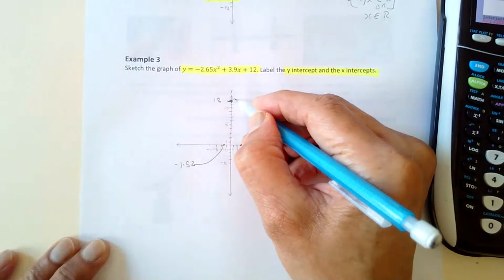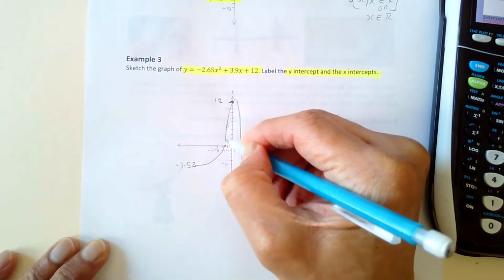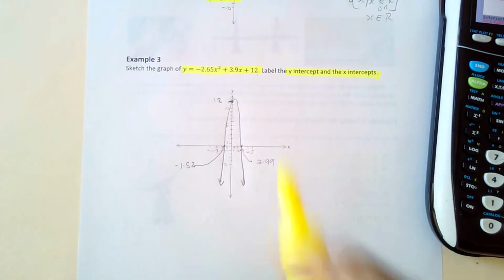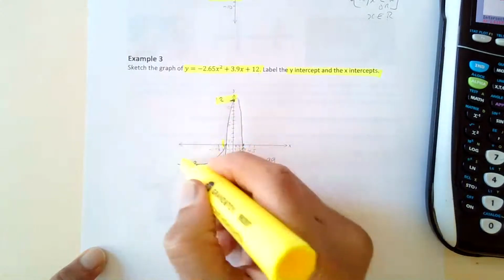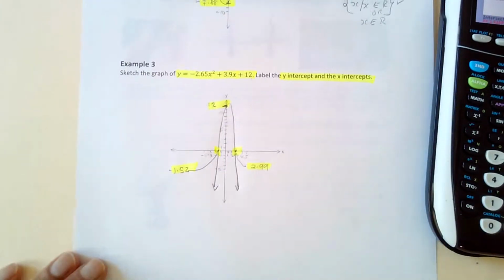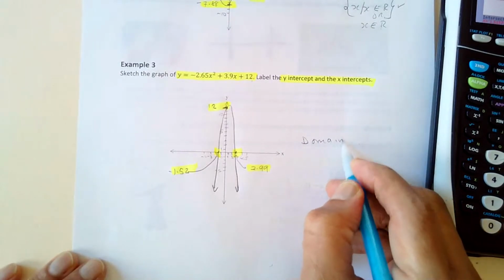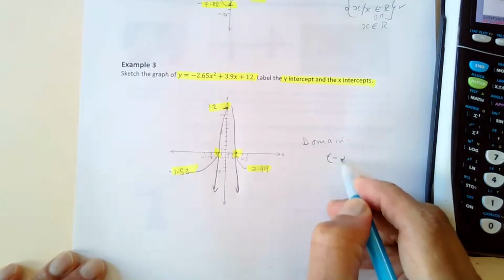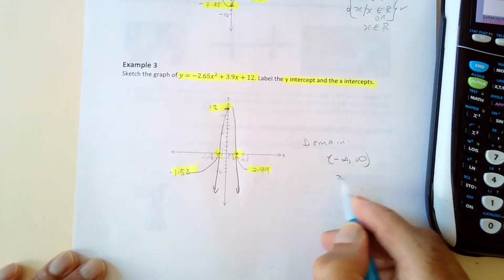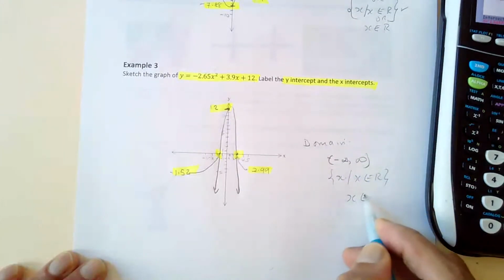So now I'll sketch my graph. It goes up a little bit here, comes down, opening downwards. So these are my intercepts. And this graph is going down. So we can see the domain here. This one is negative infinity to infinity. Or you can write this as x, such that x is an element of real numbers, or a shortcut.